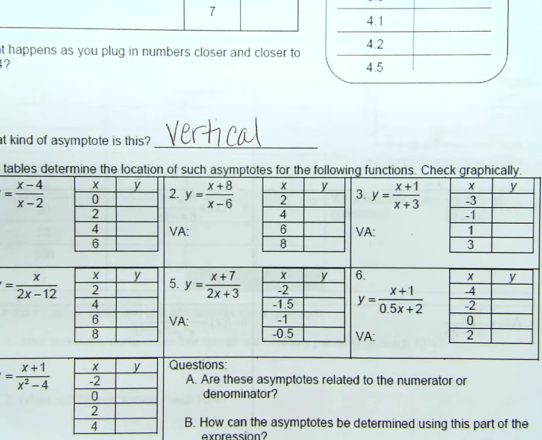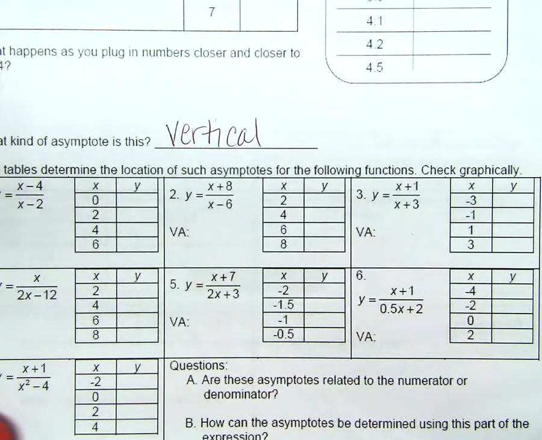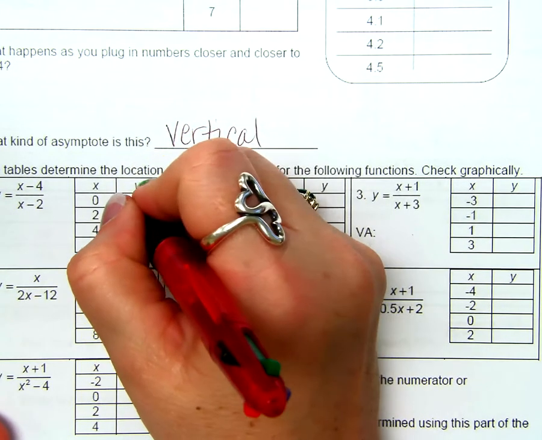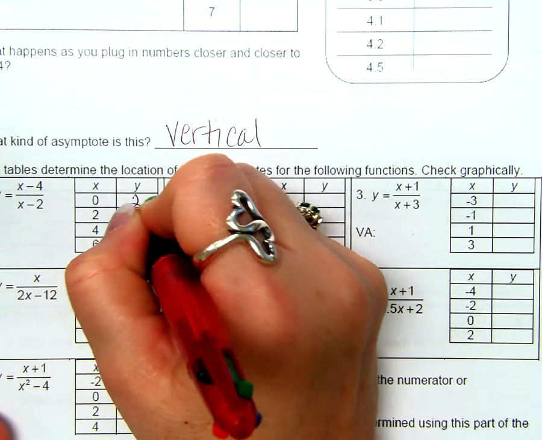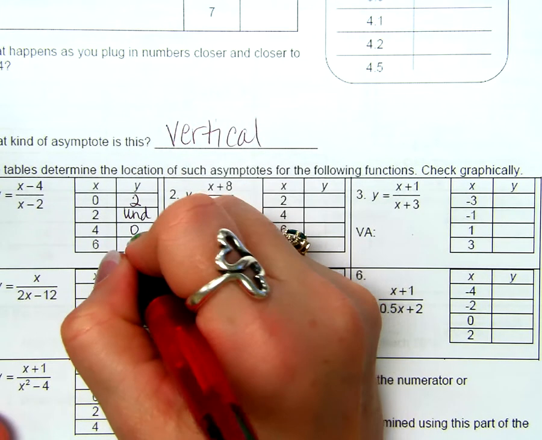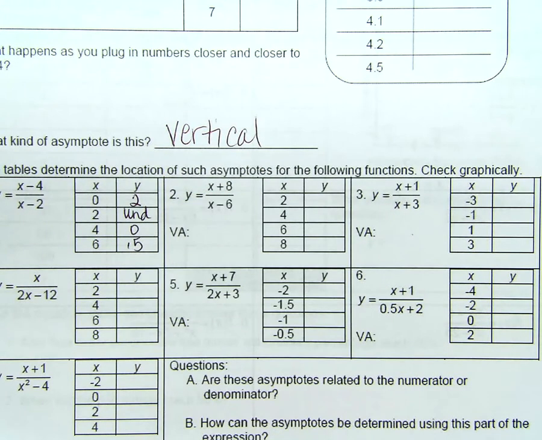Once you get it done, let me know and I'll fill it on the table. Which one? Number 1, read it to me, please. Thank you. What you got?